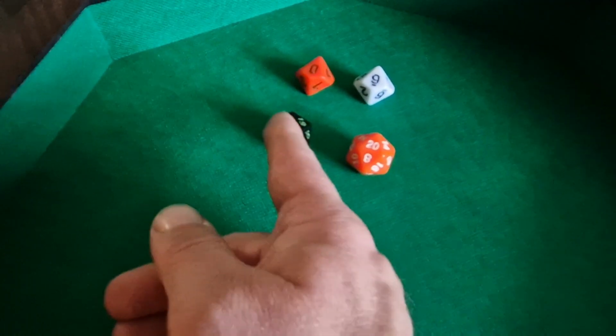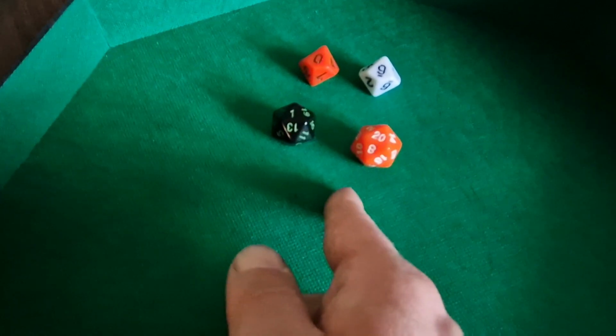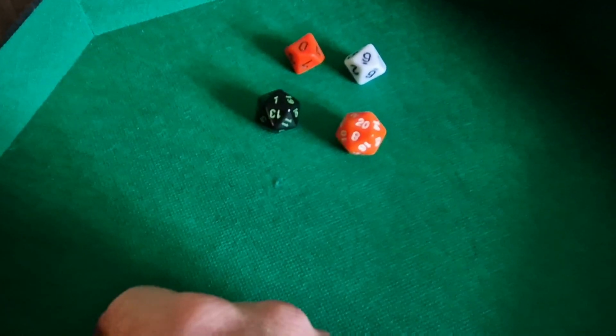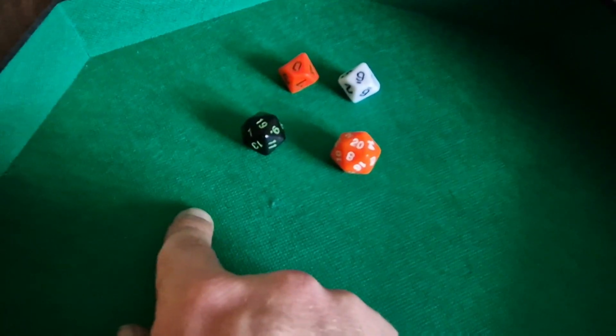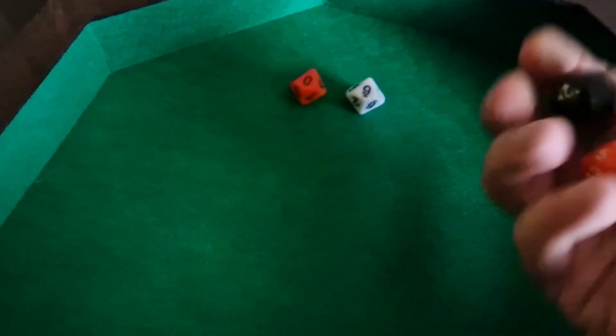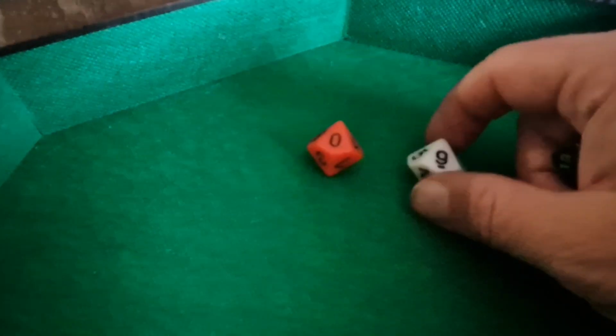If it's a 1, you ignore both. If it's not a 1, this one counts. So very simple. If it's a 1, you ignore both of the 20-sided dice and you only count these ones. If it's not a 1, for example 19, then this one counts. And for these, you have to decide beforehand which one is the tens and which one is the units.